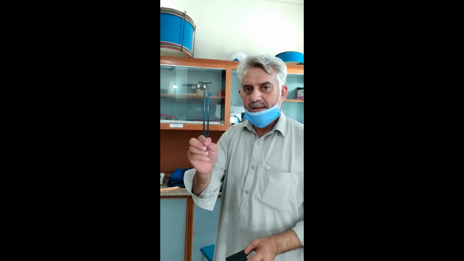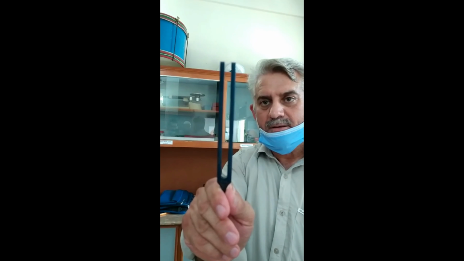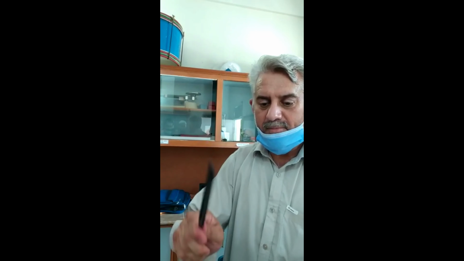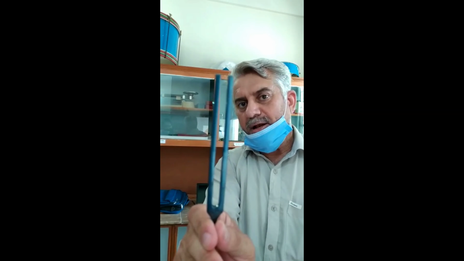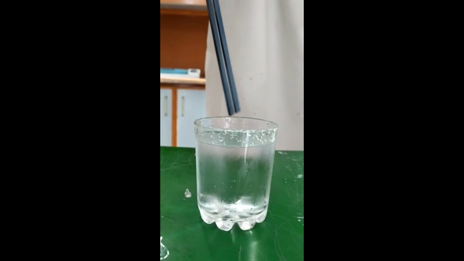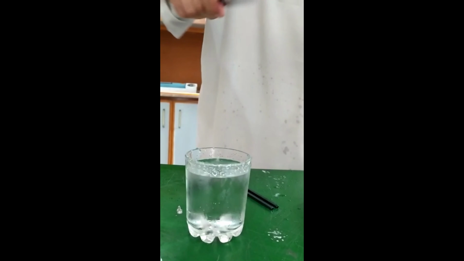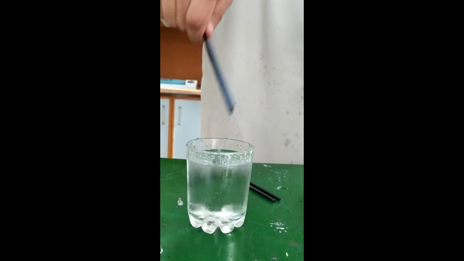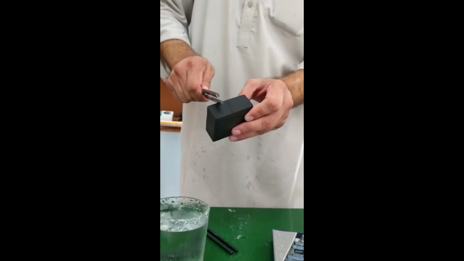It's a 256 Hz tuning fork. Let's hear its sound. Let me play it again. So you see the prongs are vibrating. To prove that they are vibrating, you can see here as well. And if I take another, larger frequency, it's 512. So more splashes. And let's take this one. This one is 384.